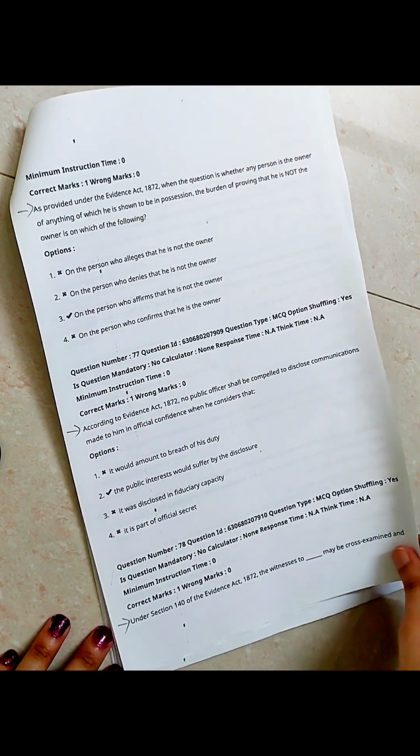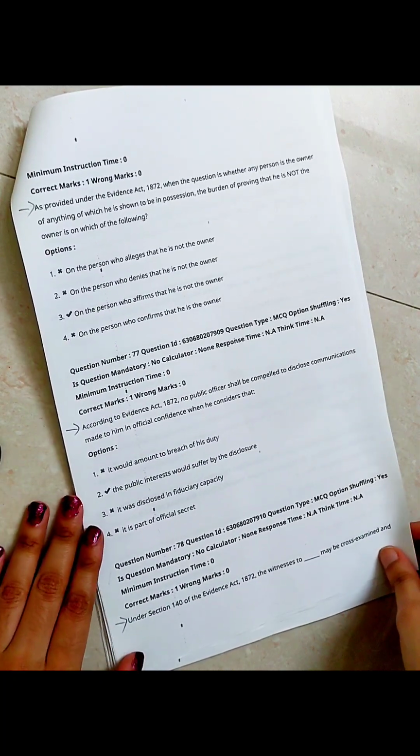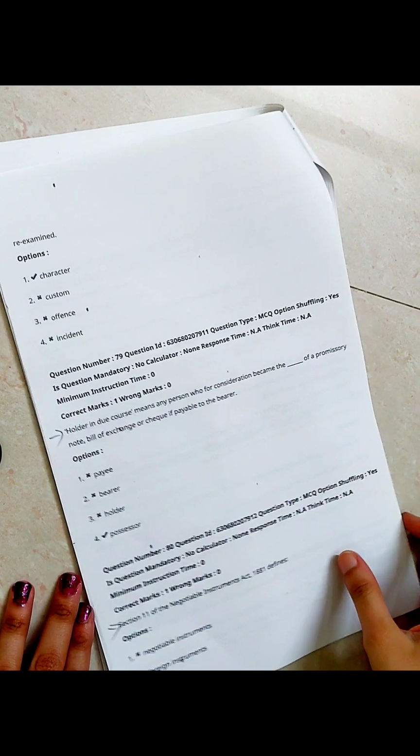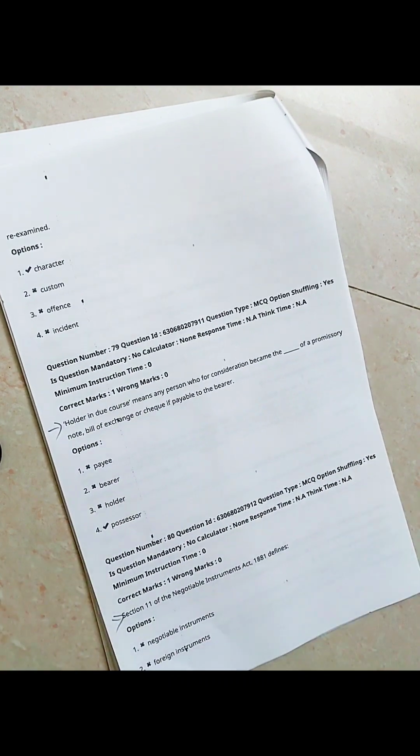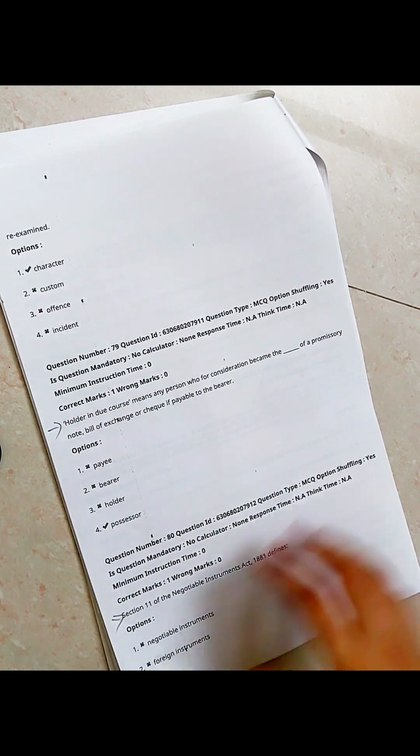Under Section 140 of the Evidence Act 1872, the witness to character may be cross-examined and re-examined. Answer is character. Holder in due course means any person who for consideration became the possessor of a promissory note, bill of exchange or check if payable to the bearer. Possessor.